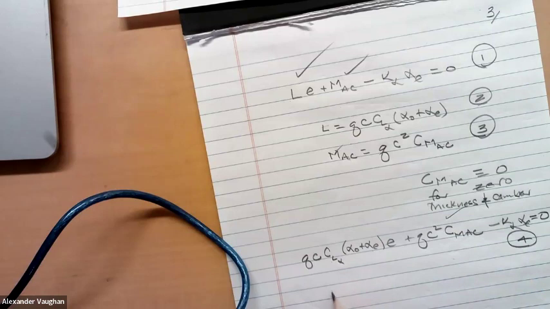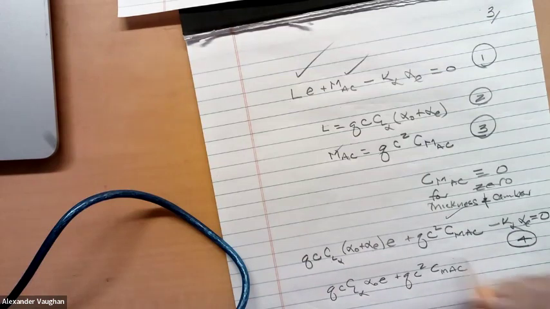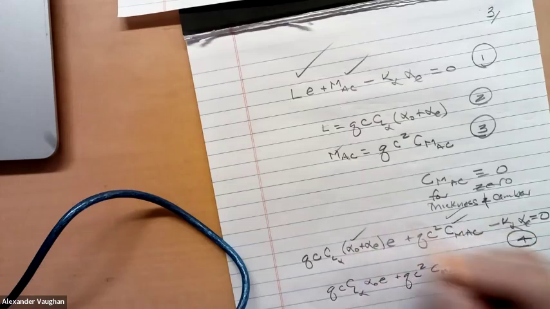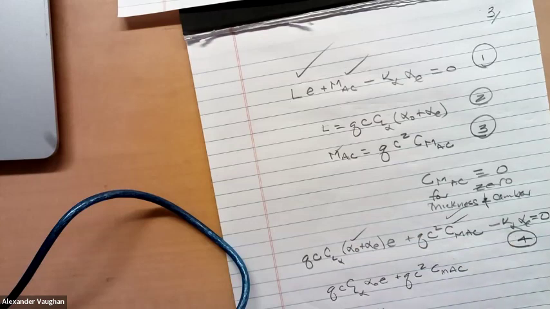So I'm going to have Q C CL alpha, alpha naught times E, plus Q C squared CMAC. That takes care of that term and this term. And then on the other side, I have K alpha, put it on the other side, that changes the minus to a plus, and that changes this plus to a minus.